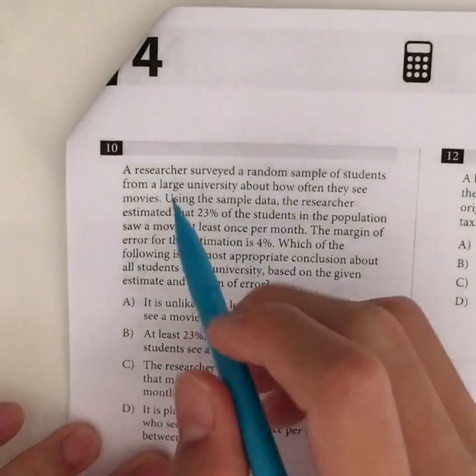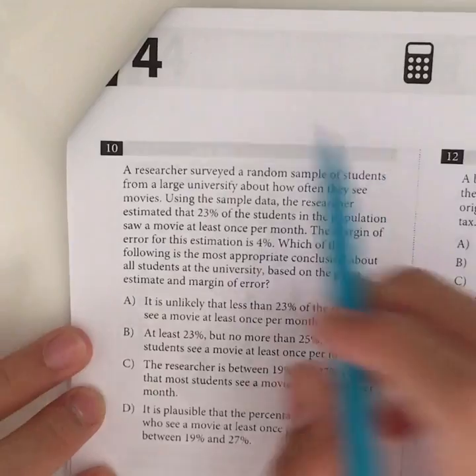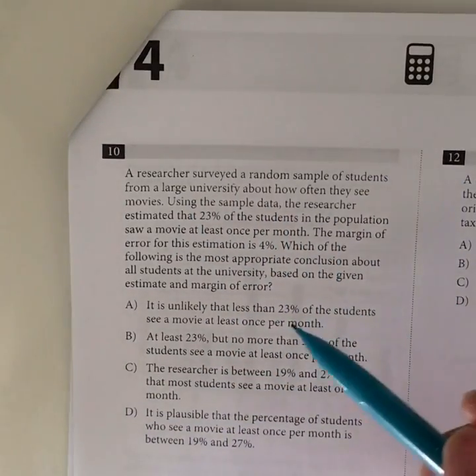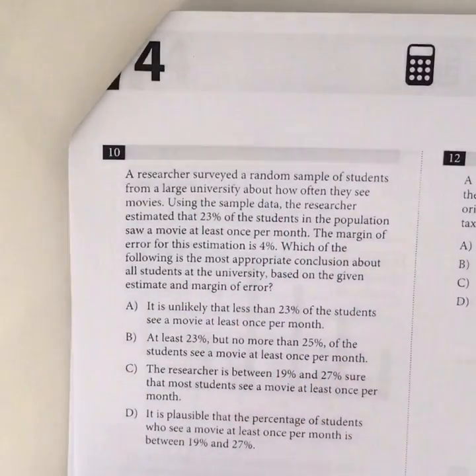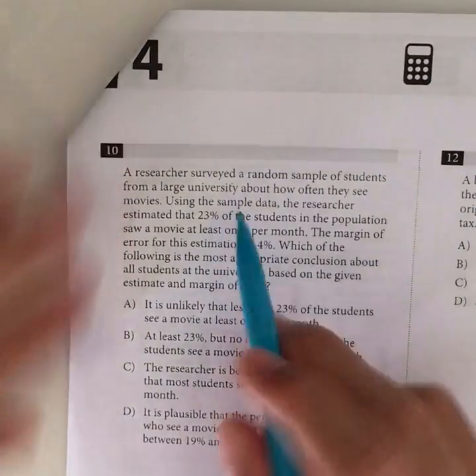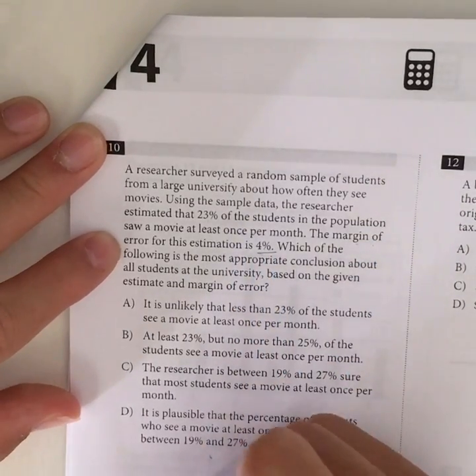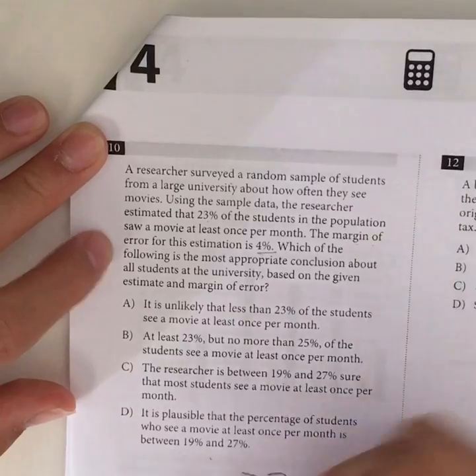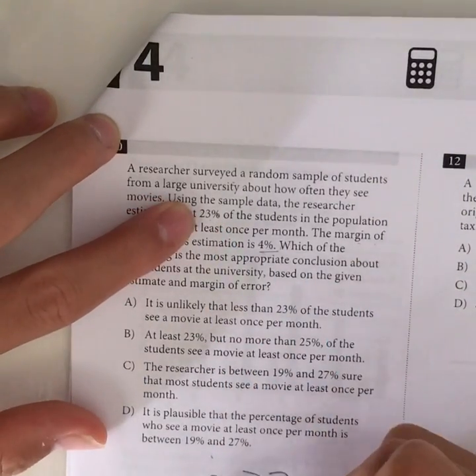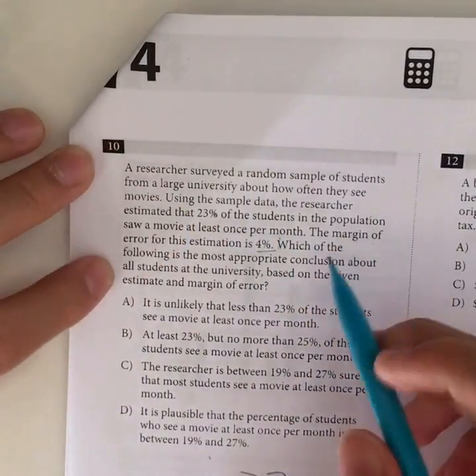Alright, question 10. A researcher surveyed a random sample of students from a large university about how often they see movies. Using the sample data, the researcher estimates that 23% of the students in the population saw a movie at least once per week. The margin of error for this estimation is 4%. Which of the following is the most appropriate conclusion about all students at the university based on the given estimate and margin of error? So, he estimates that 23%. If there's a margin of error of 4%, that means it's going to go from 19% to 27%, because 23 minus 4 is 19, 23 plus 4 is 27.